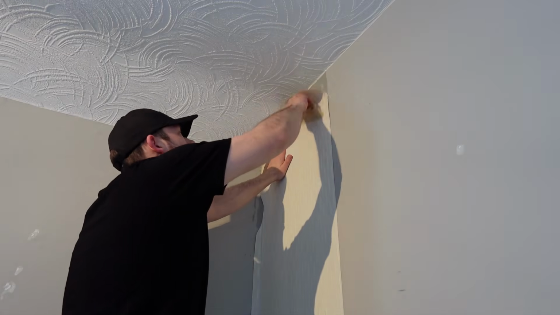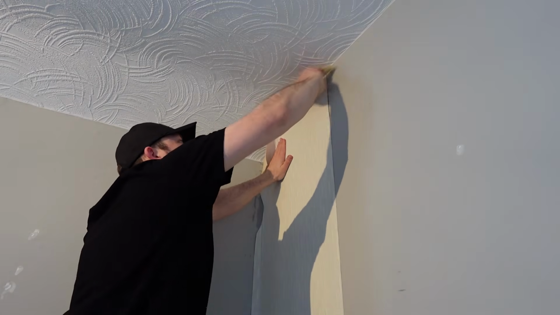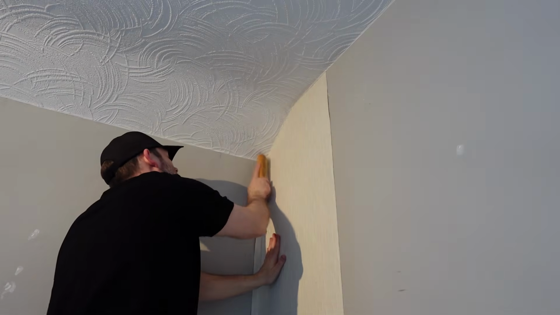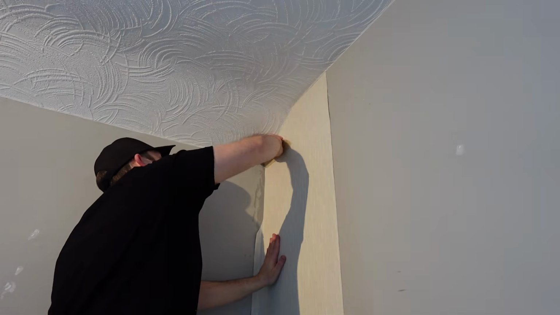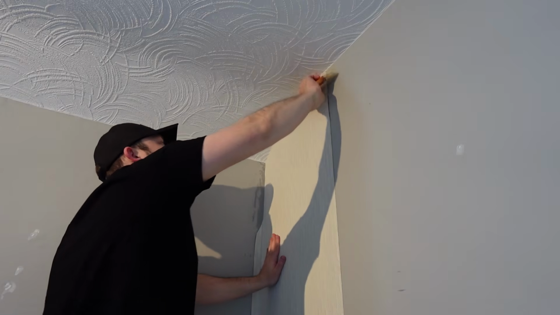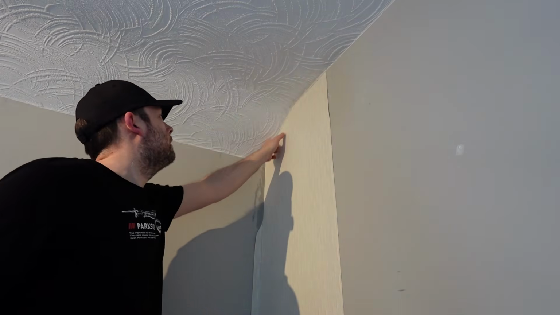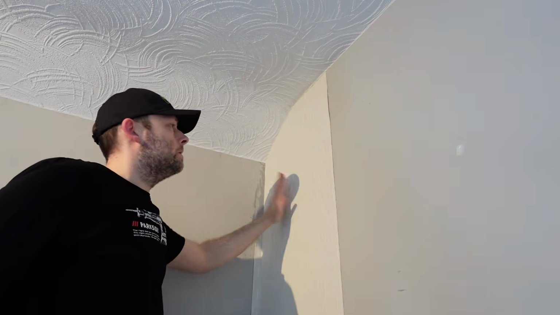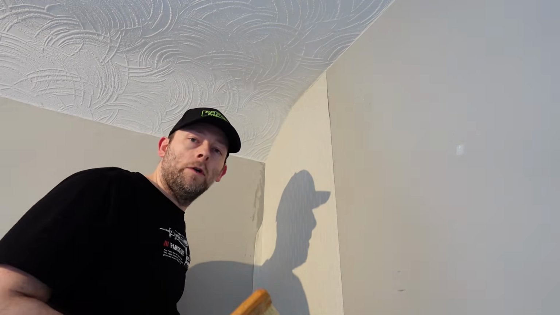Now we go back in with the wallpaper brush again, push it all up nice and tight to that curve. And now, as you can see, the paper is nice and contoured, matching the curve of the ceiling. So don't worry, it's not too difficult to do.